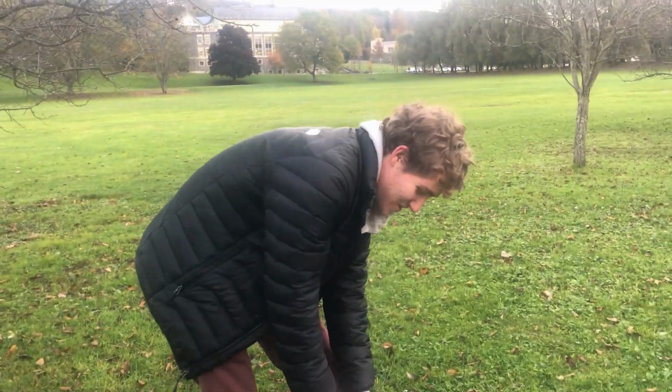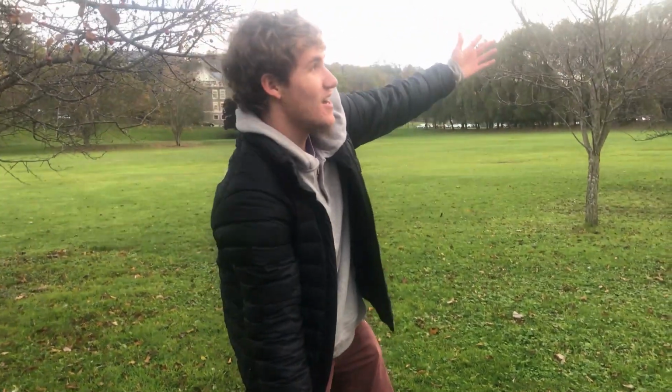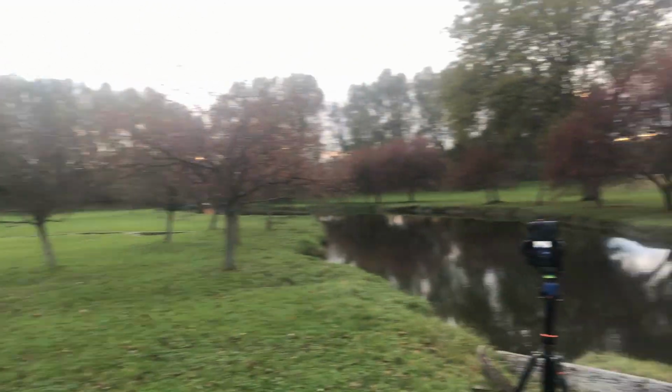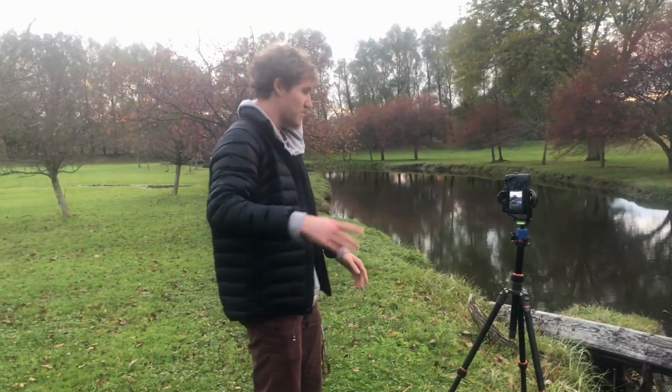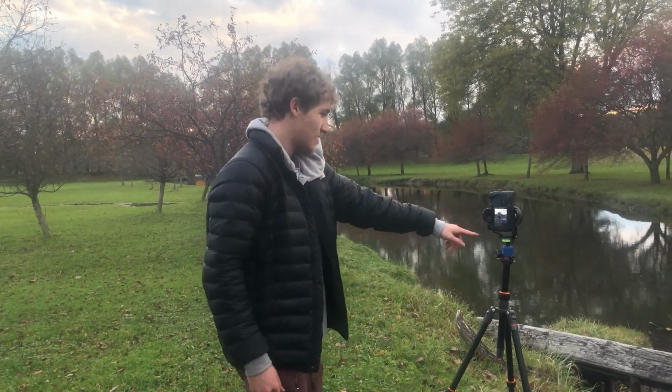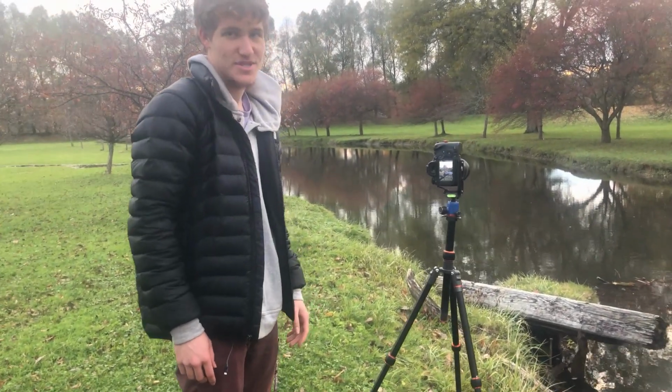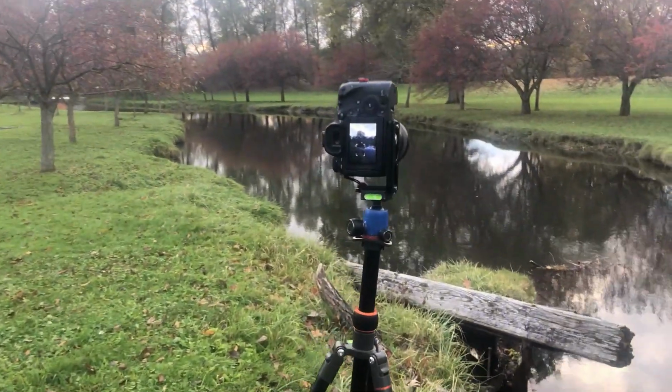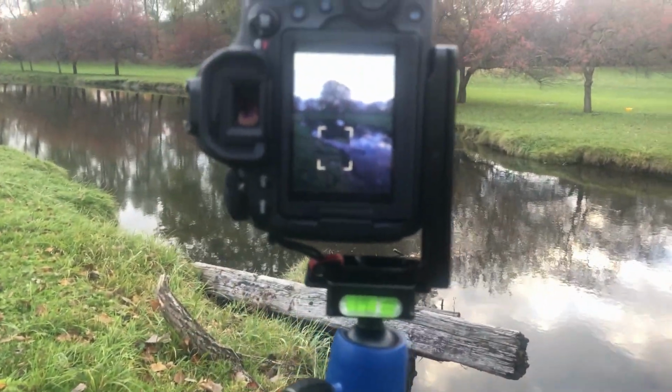Hey guys, so we are out here on a beautiful evening. We've walked all up and down this river and we found this log or something sticking out. And if you go back to the camera, you can see we've set up kind of a composition here. Thanks to our filmmaker, Bonnie. Getting that exposure.